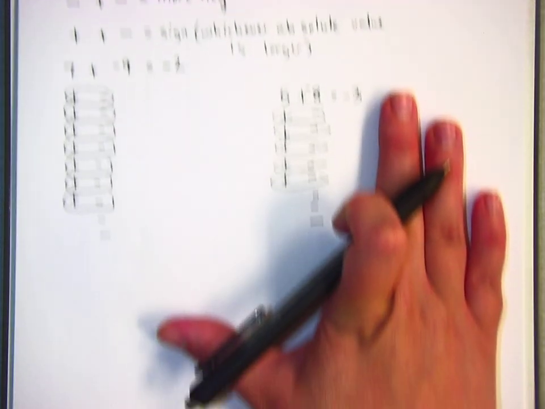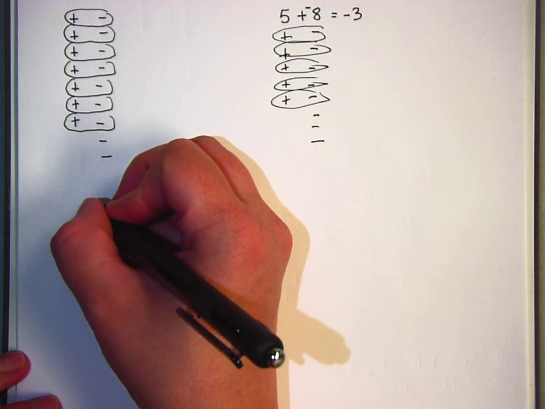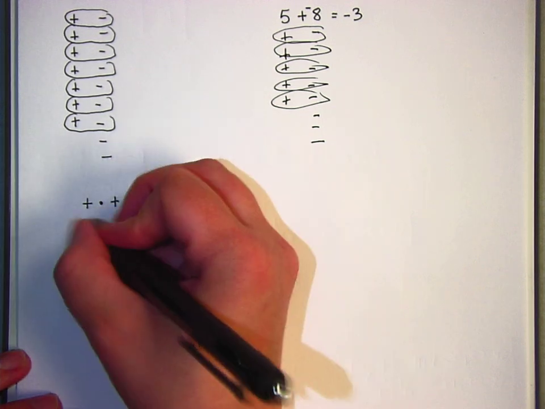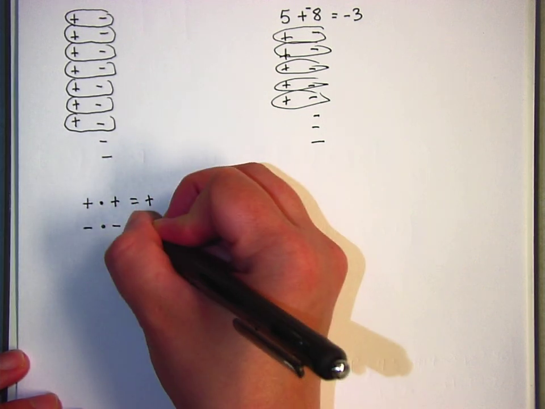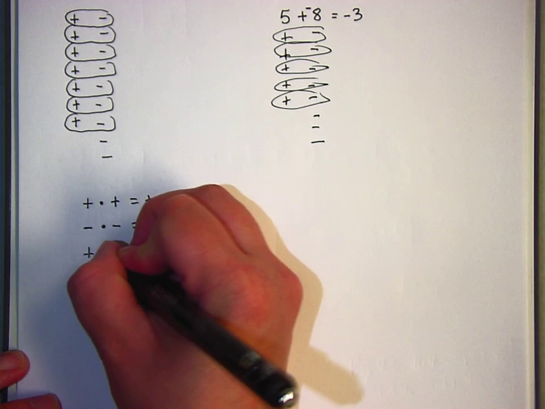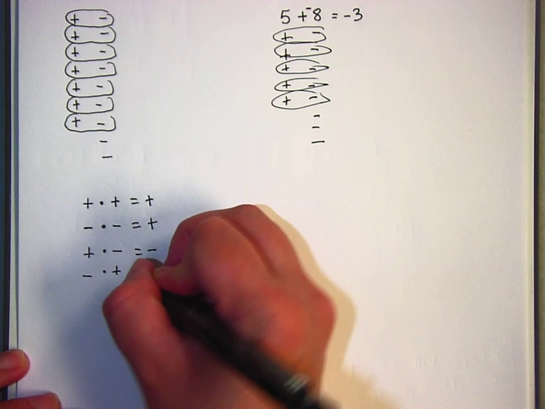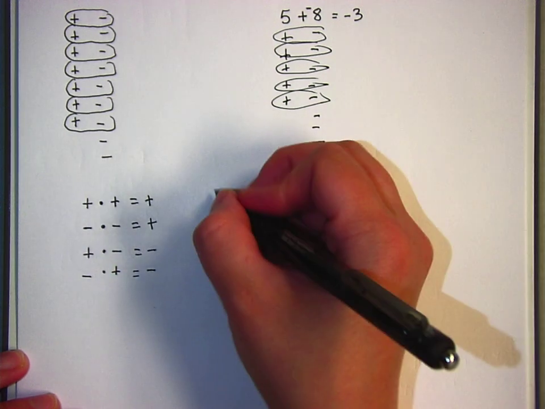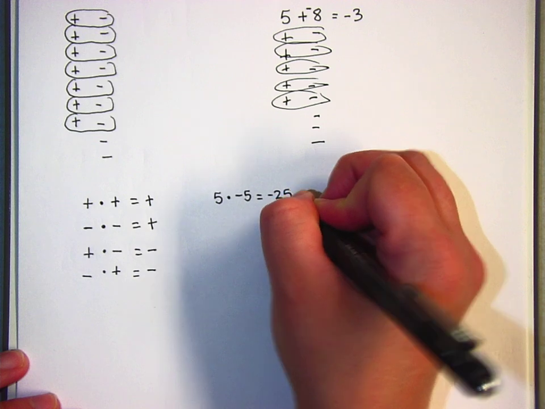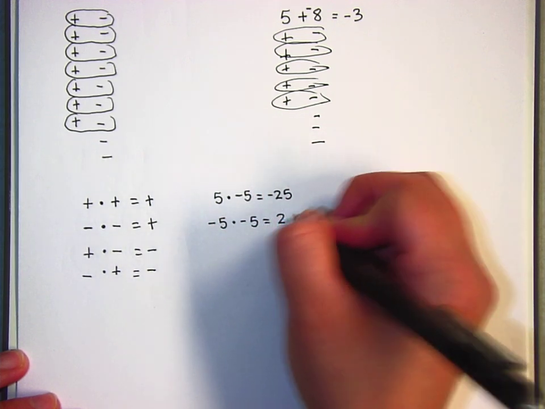Let's move on to multiplication and division. If you have a positive times a positive, you get a positive. If you have a negative times a negative, you also get a positive. Negative times a negative makes a positive. And if you have positive times a negative or a negative times a positive, both of those equal a negative. So if I have 5 times negative 5, I get negative 25. If I have negative 5 times a negative 5, I get positive 25.